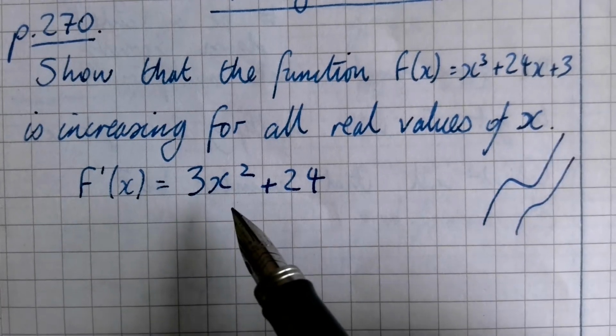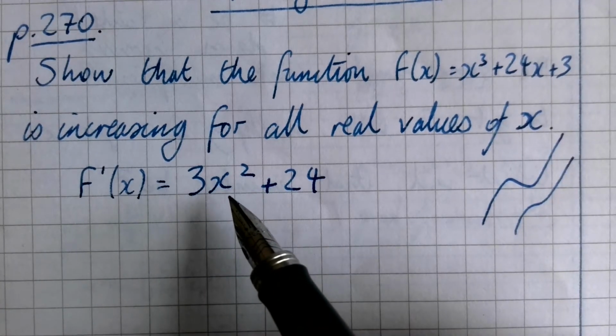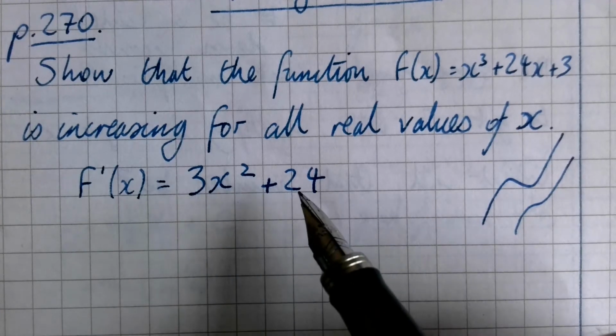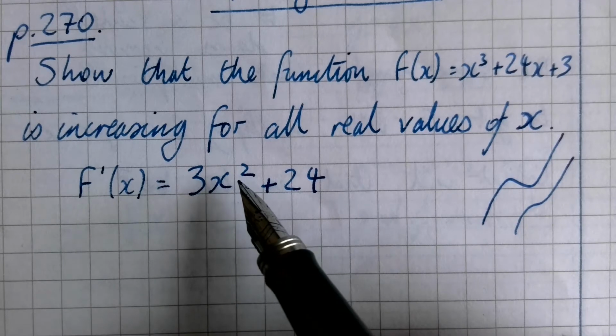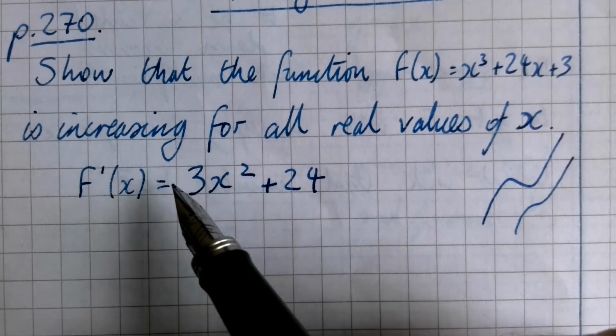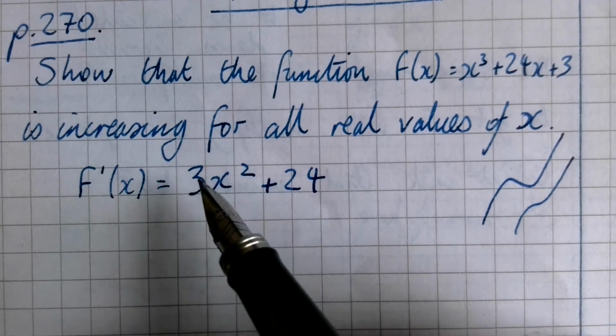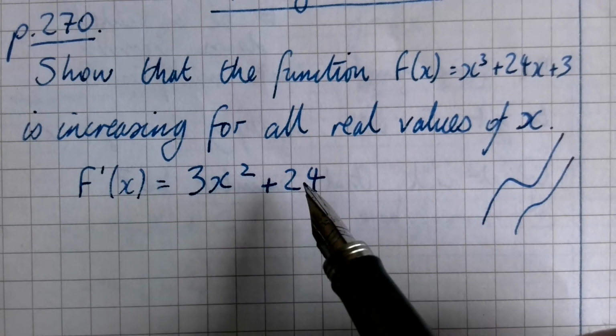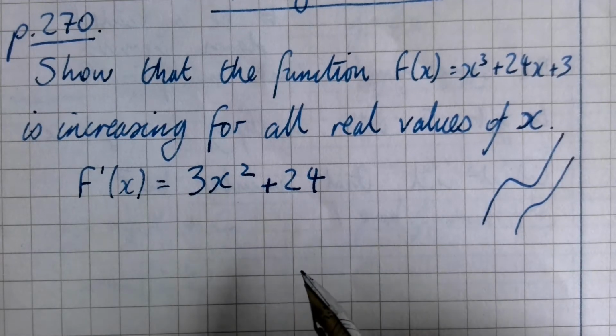So what this means is if I was going to find the gradient at any point, I would substitute my value of x that I wanted to know what the gradient was and find out what I get. Now because this is a square number, I'm always going to get something positive at the very lowest. It would be 0 if x was equal to 0. But that means the gradient at 0 is going to be 24, because 0 plus 24 is 24.